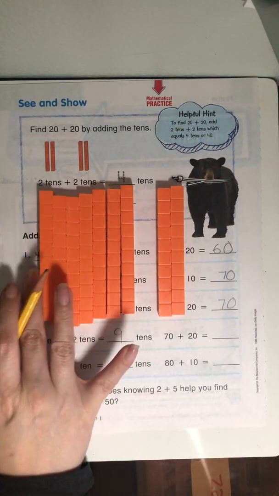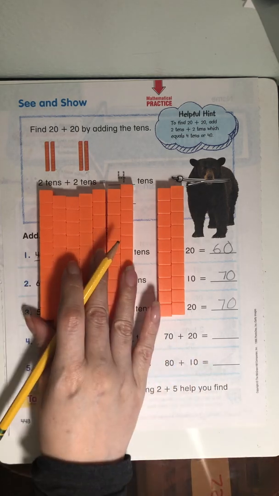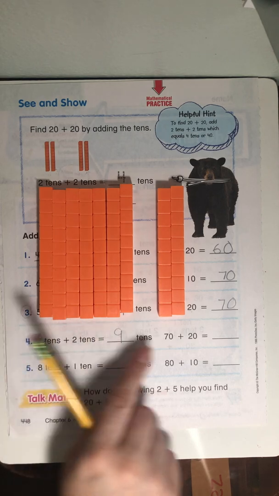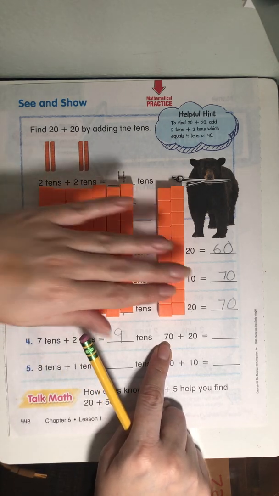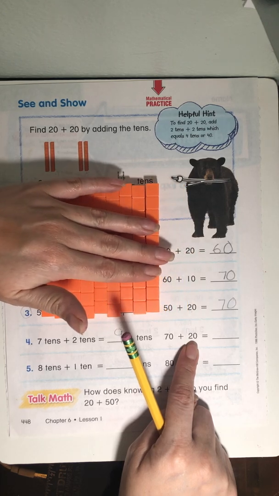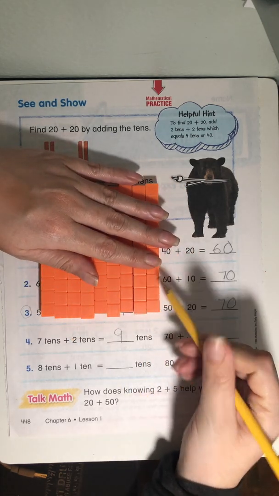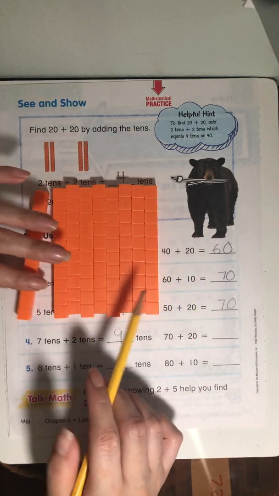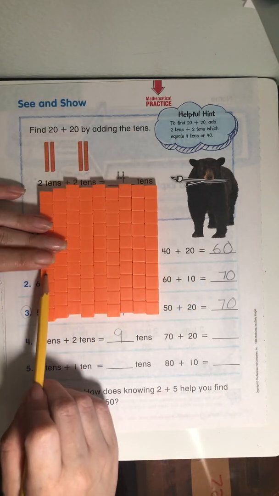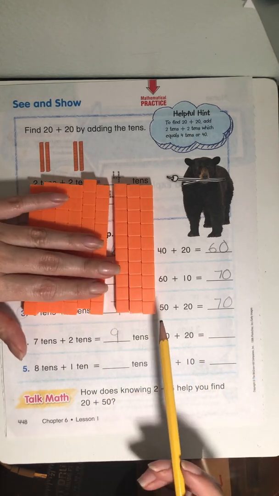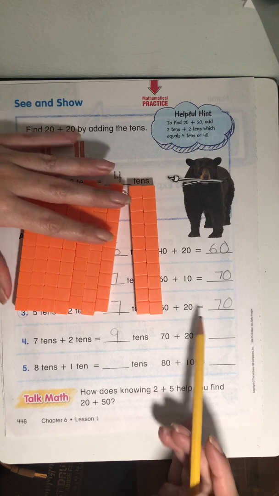9 groups of 10. So if I have 7 10s, that is 70 plus 20. How much is that all together? Now I want to know how many squares there are all together, not groups. I want to know if I were to count every single square, how many there are all together. So 70 plus 20.